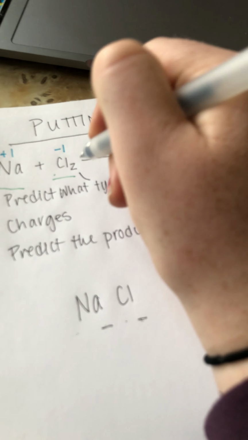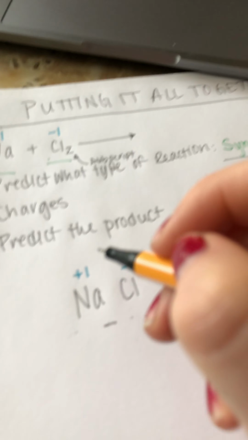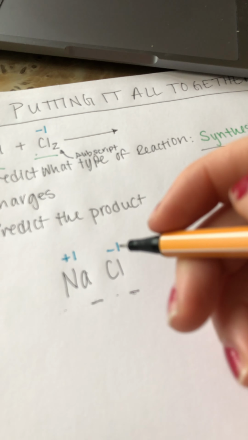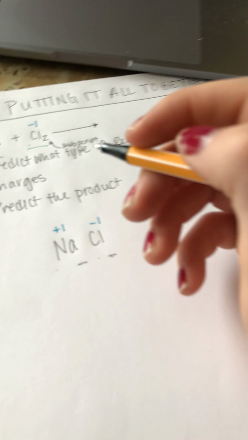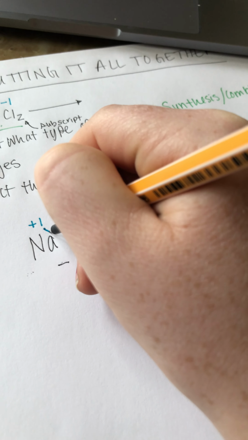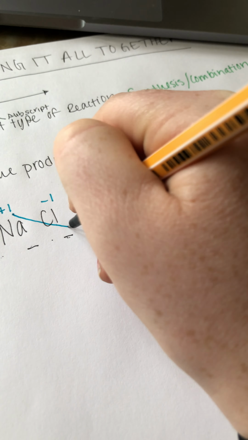So when we're predicting our products, we're writing our charges back in. So we know that Na is +1 and Cl is -1. And then those are going to swap. I know this is sort of the more confusing part for a lot of you, but this one is going over here, and this one is going over here.